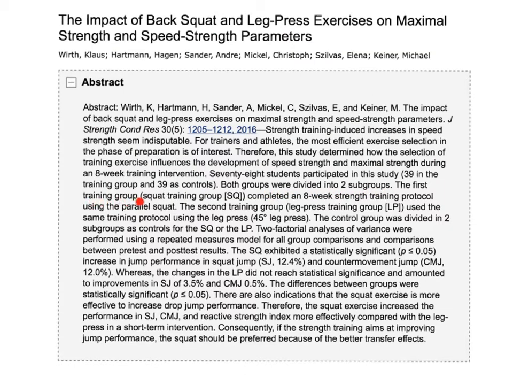The first training group, called our squat training group, abbreviated SQ, completed an 8-week strength training protocol using the parallel squat. The second training group, we'll call them the leg press training group, abbreviated LP, used the same training protocol using the leg press to a 45-degree angle. The control group was then subdivided into 2 subgroups as controls for the squat and the leg press group.